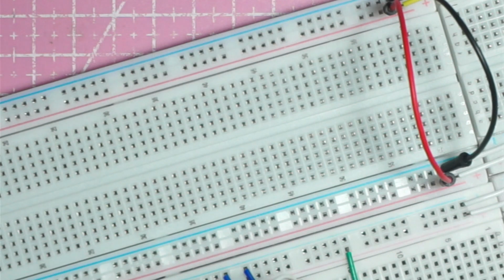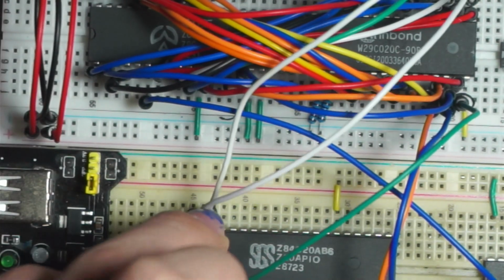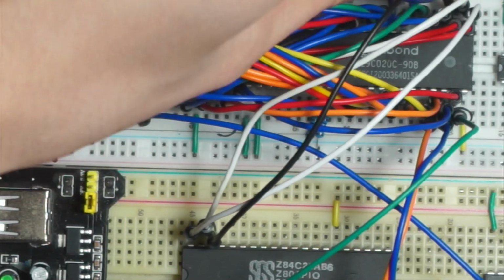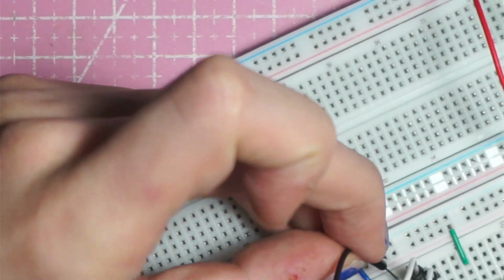Now for the D5. D5 is under the D4 and next to the D4 on the EEPROM.